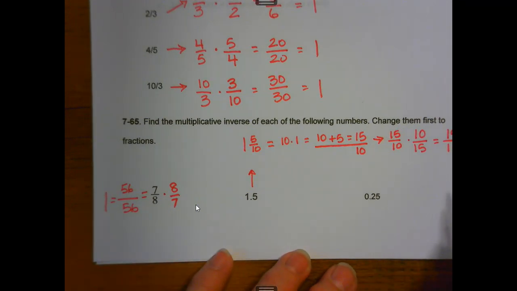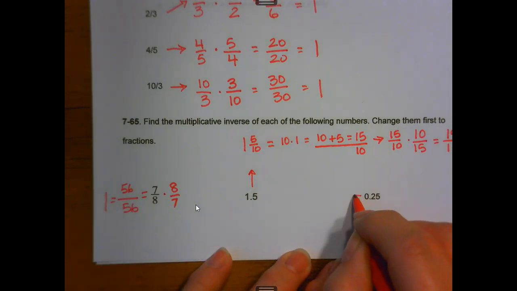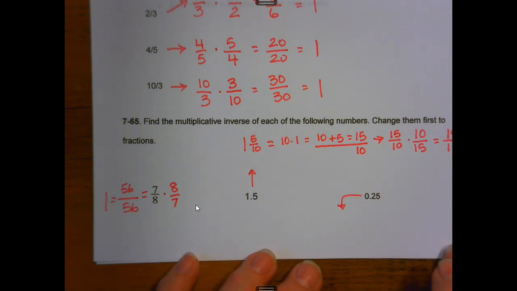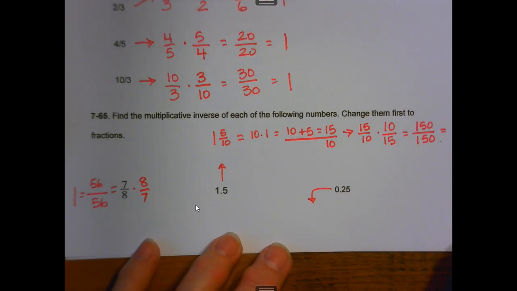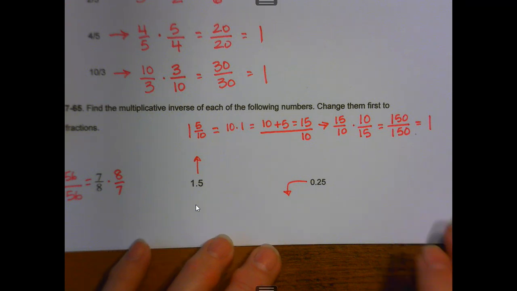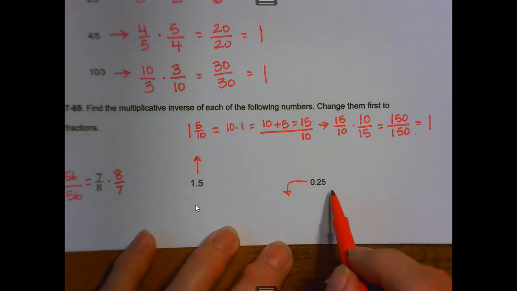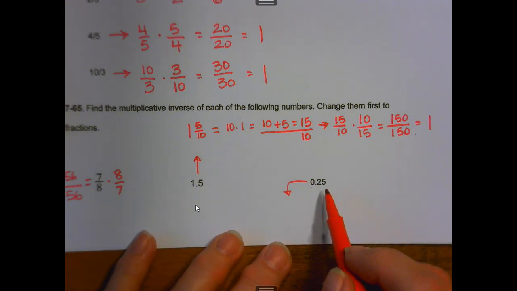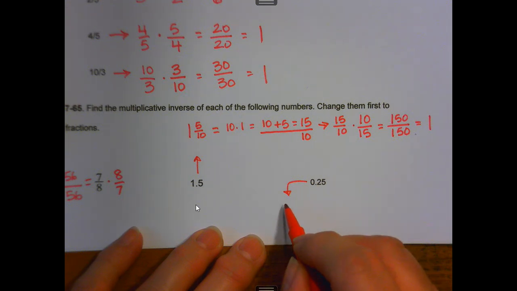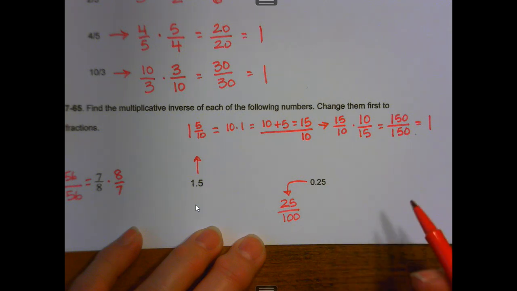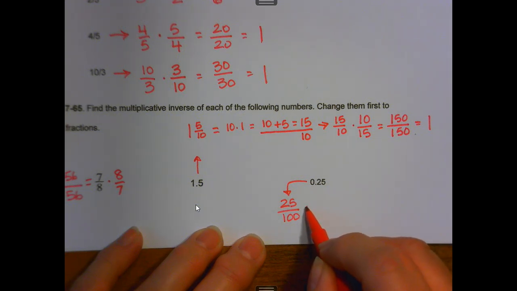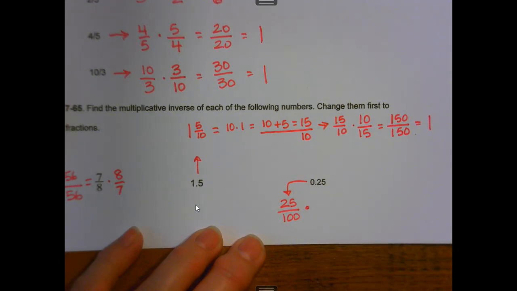And the last one, I'm going to move this one down so that we're using our space on our page as well as we can. This, if I read this decimal correctly, this decimal reads 25 hundredths. So I can write that as a fraction, change it right from my decimal. I'm going to use my multiplication symbol that kind of floats in the middle like a belly button.